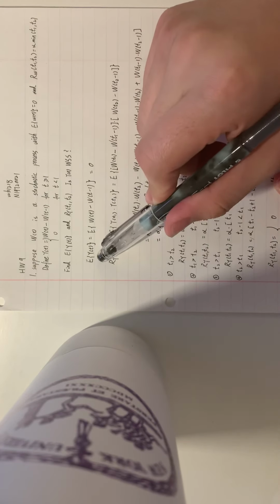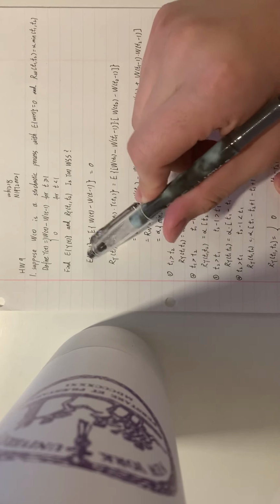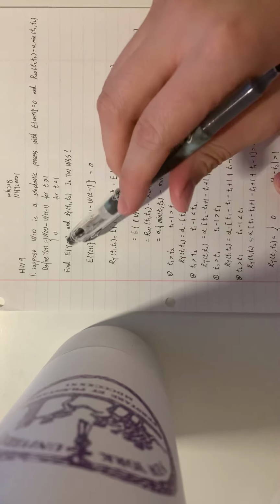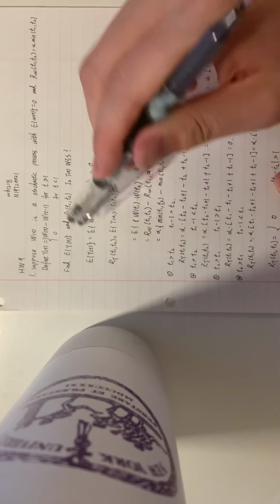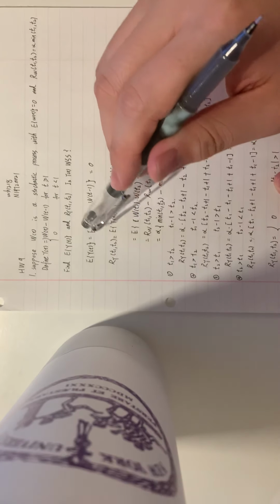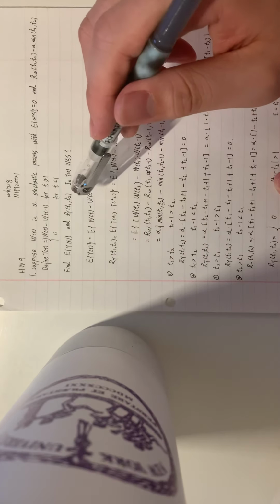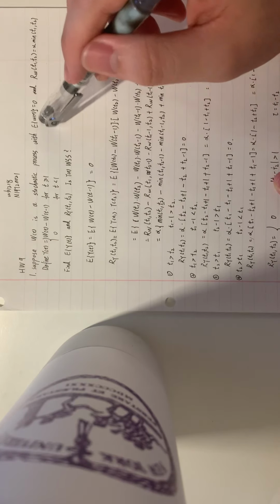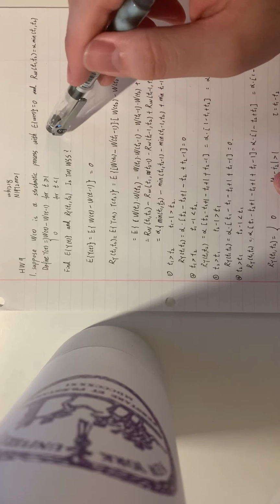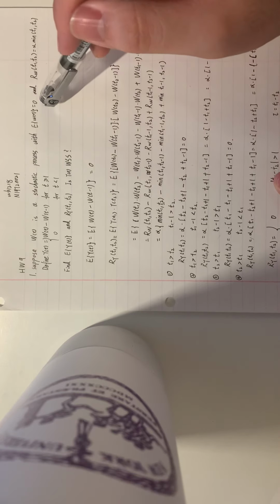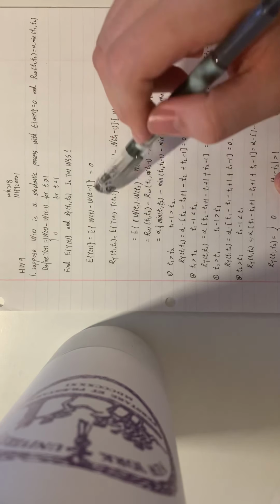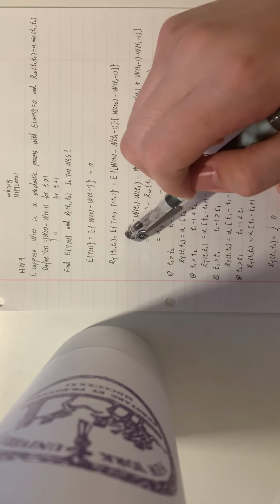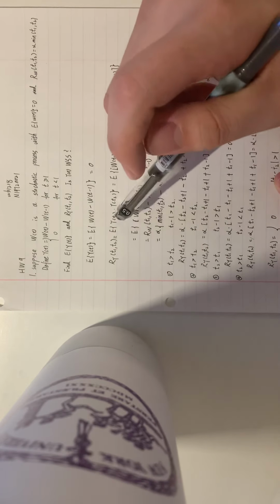The first part asks us to find E[y(t)], which we can easily do by plugging this function in. We get the expectation of W(t) minus W(t minus 1), and we already know that the expectation of W(t) is equal to 0, so this part is equal to 0. And second, we need to find R_y(t1, t2), and we just use the function.